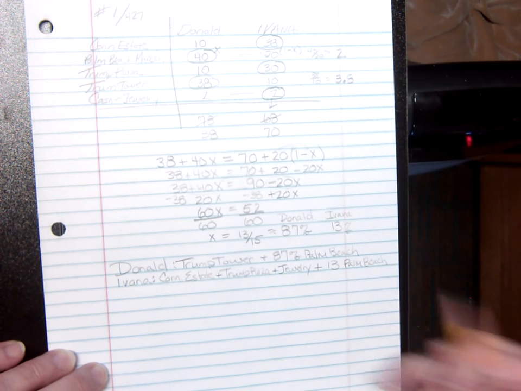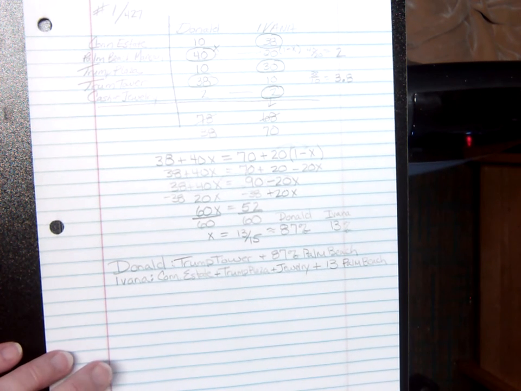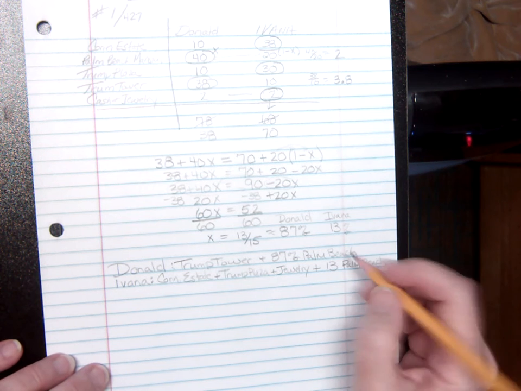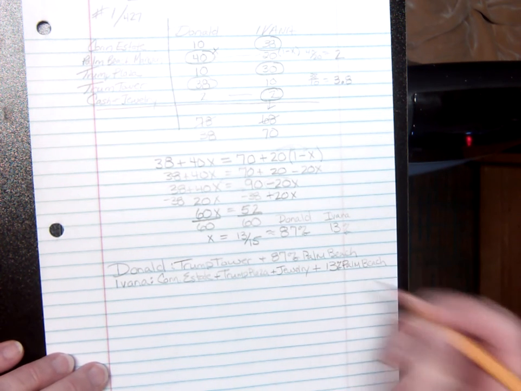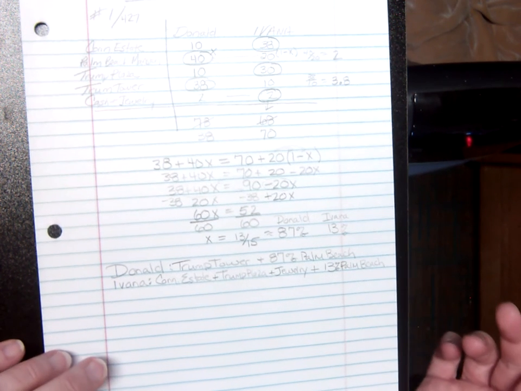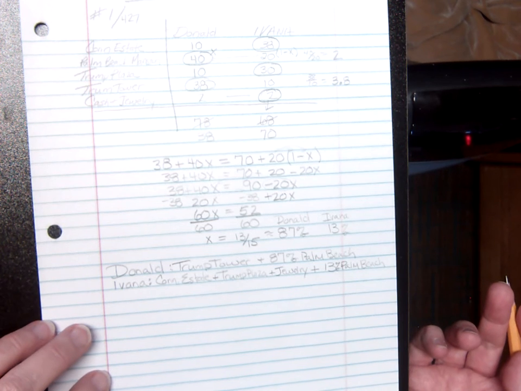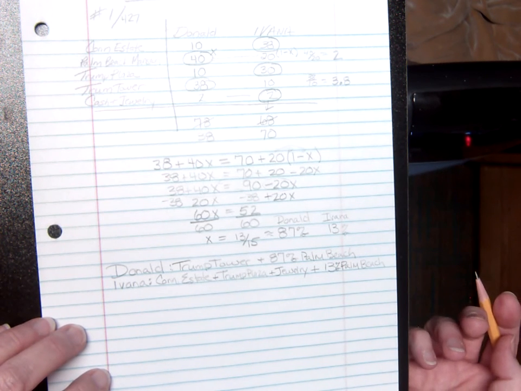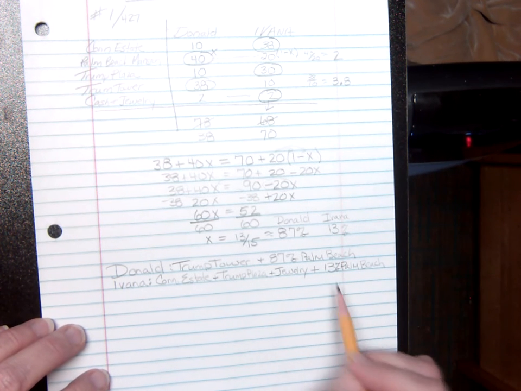Now that could either mean the value of it, maybe he'll buy her out, that 13% of the value so he can keep it himself. Maybe she'll buy him out so she can have it. But at any rate, that is the percentage split for it to be equal.